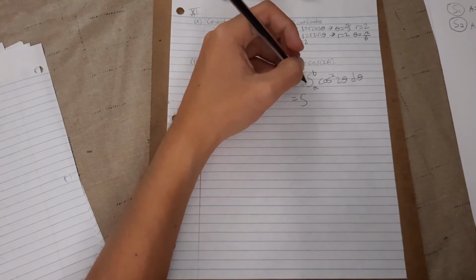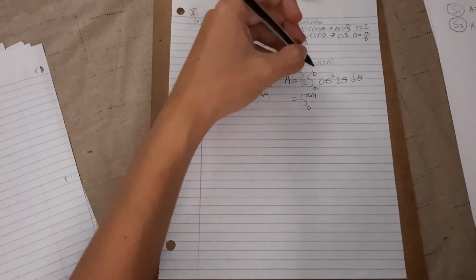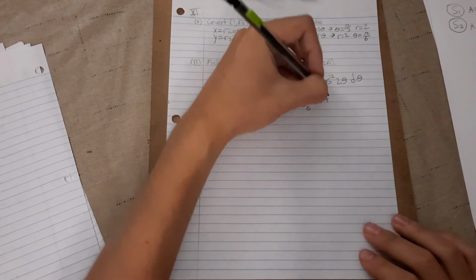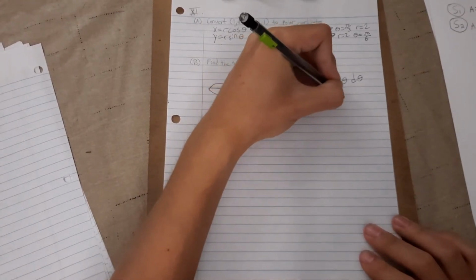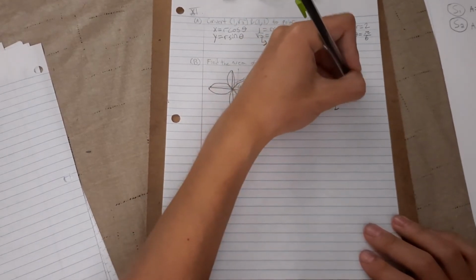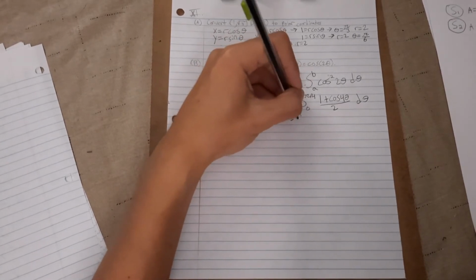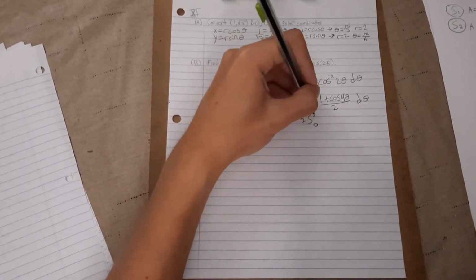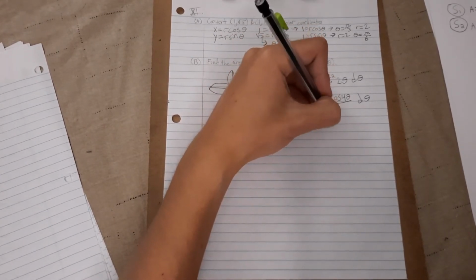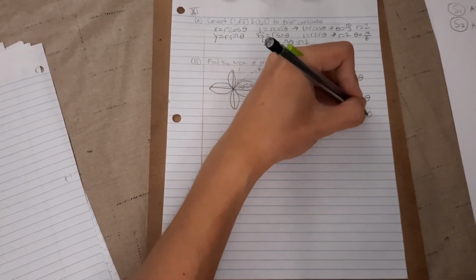And by the way, our limits are from 0 to pi over 4, as I explained earlier. With the power reduction being 1 plus cosine 4 theta over 2 d theta. Take the 1/2 out. And what remains is 1 plus cosine 4 theta d theta.